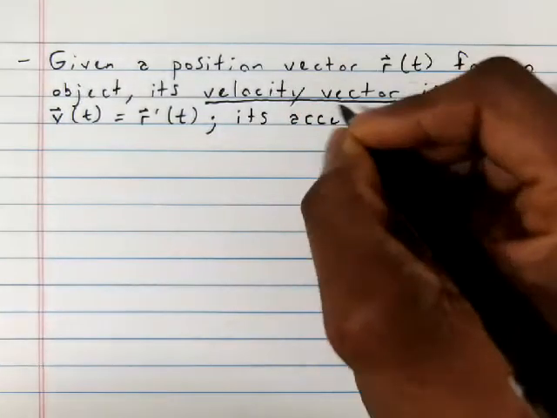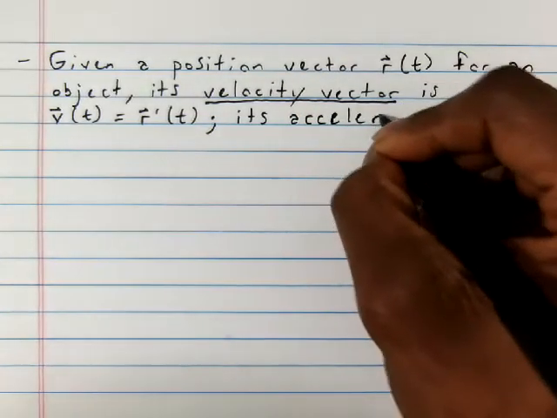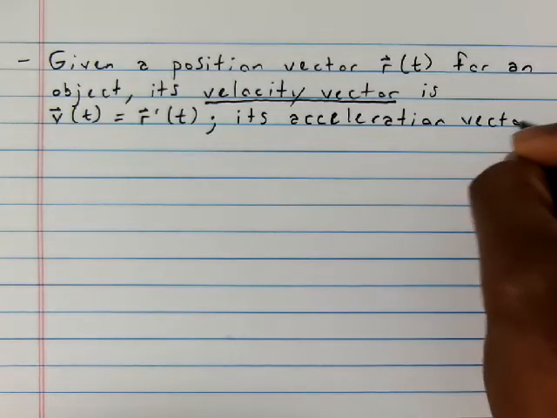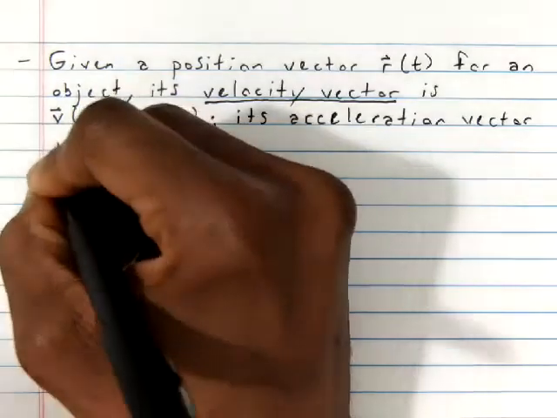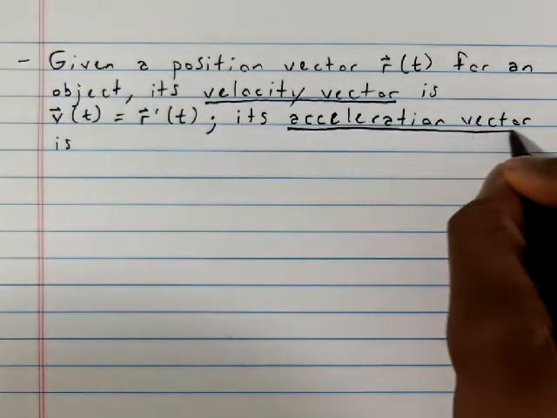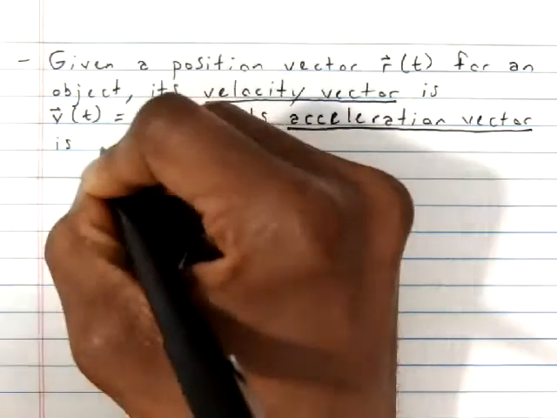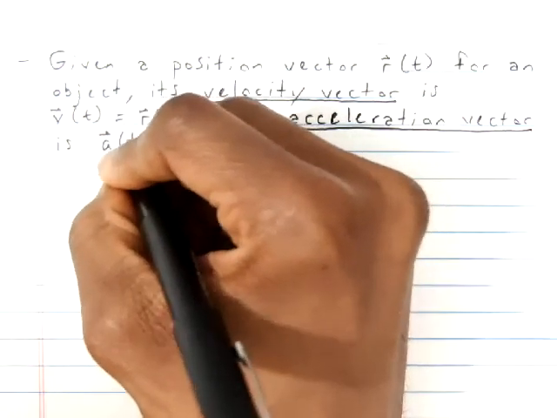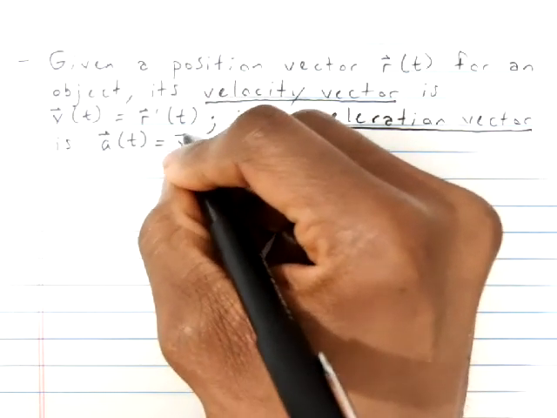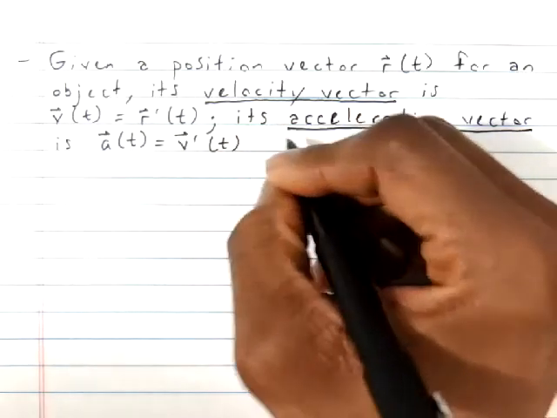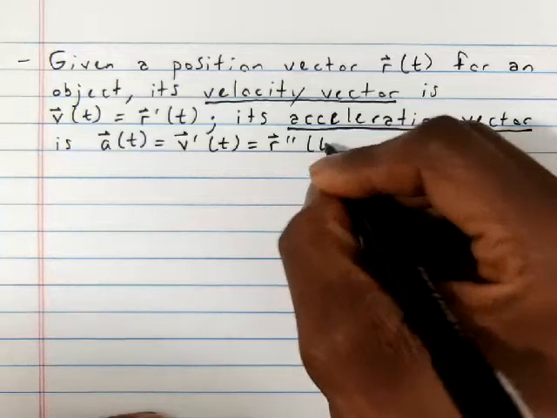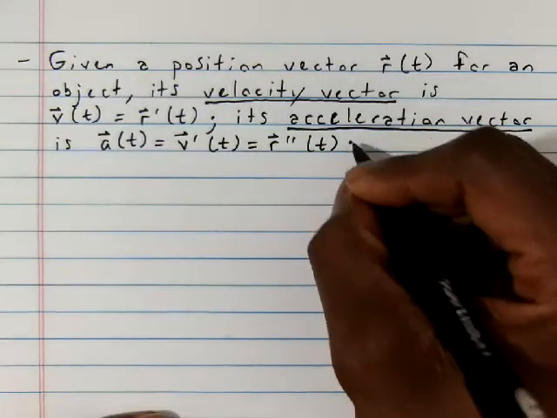Its acceleration vector is a of t equals v prime of t, or r double prime of t.